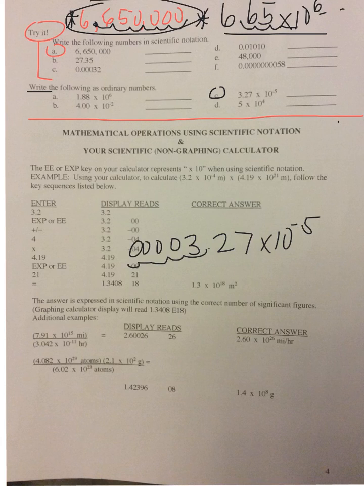Yep, so it would be 0.0000327. Just double checking: 1, 2, 3, 4, 5. Once again, you have to maintain the same number of sig figs. That has 3 sig figs there. That also has 3 sig figs, because remember, leading zeros here in the front do not count.